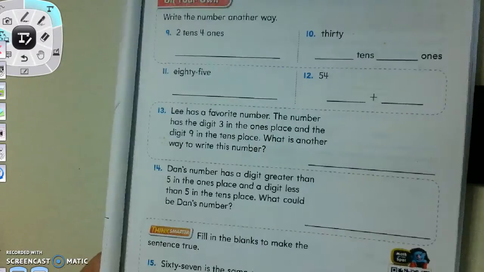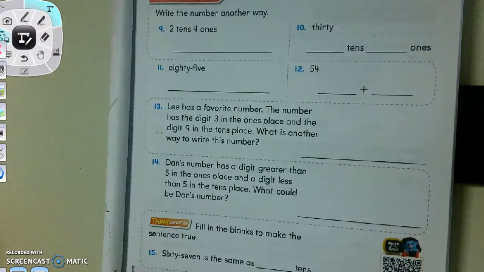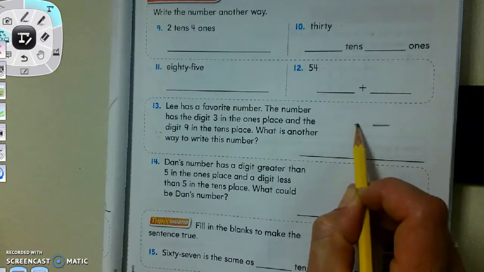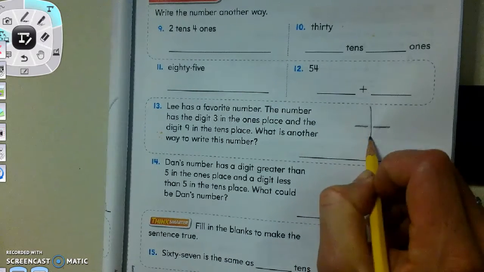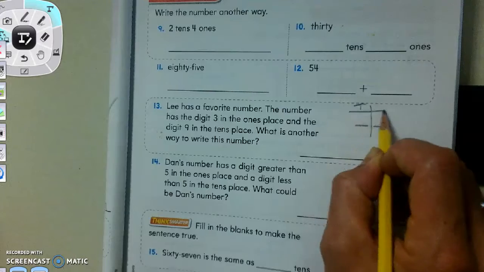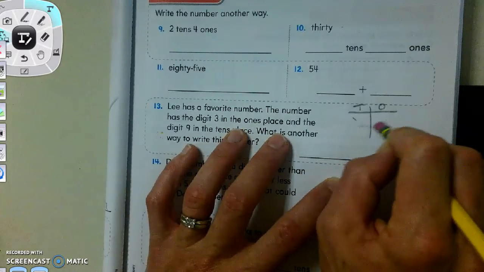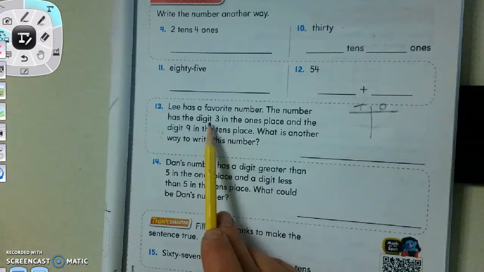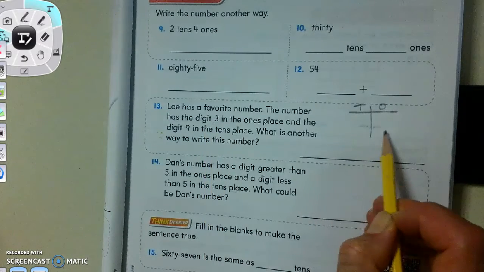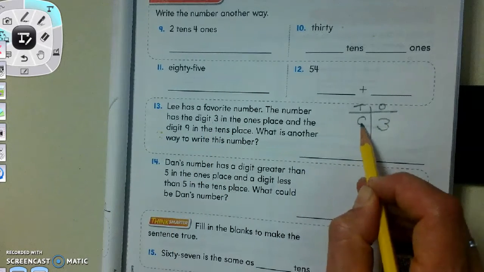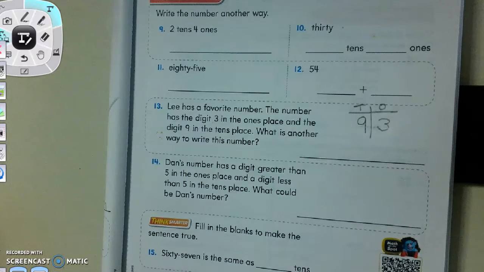It says Lee has a favorite number. The number has the digit 3 in the ones place. So think about your ones and your tens. Sometimes I like to make this little chart. And I put my T up there and my O here for ones and tens. So then I know which place. So as soon as it says ones, I'll take that digit and put it in the ones. And the 9 goes in the tens place. Okay, so now I've figured out my number.